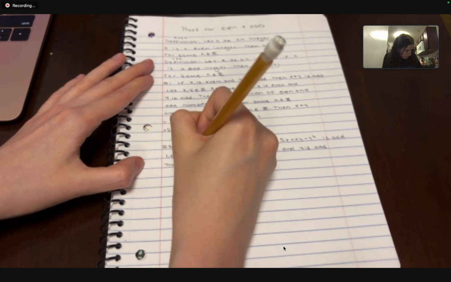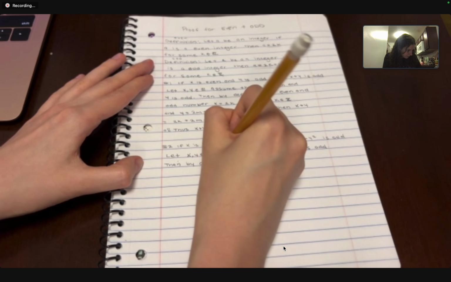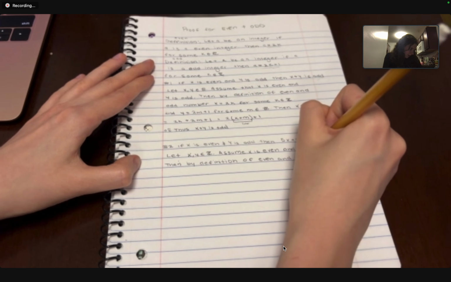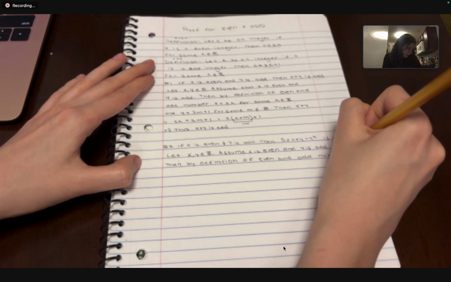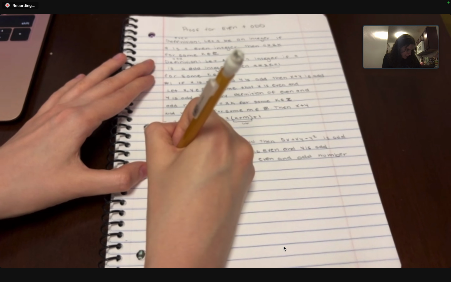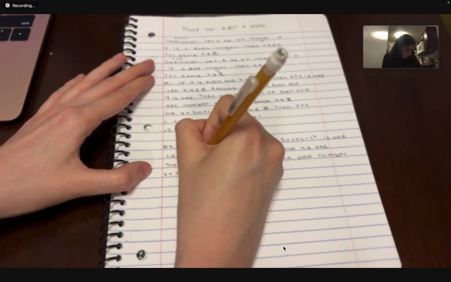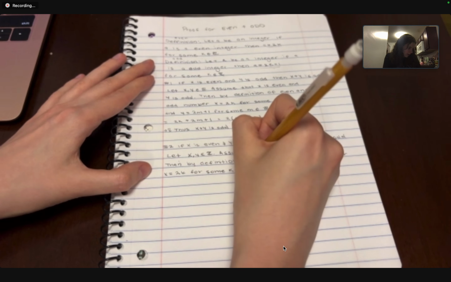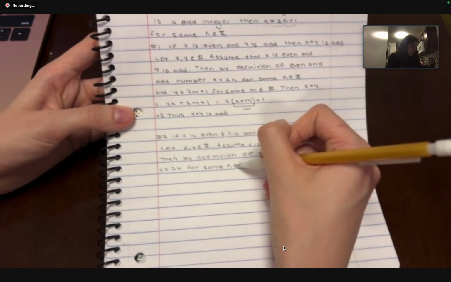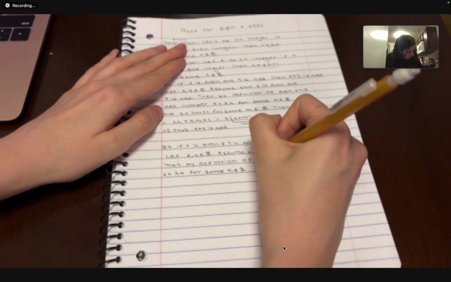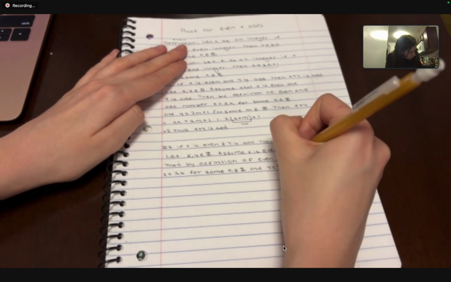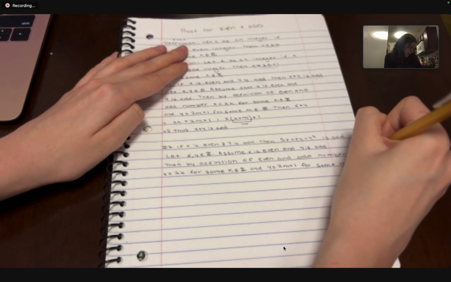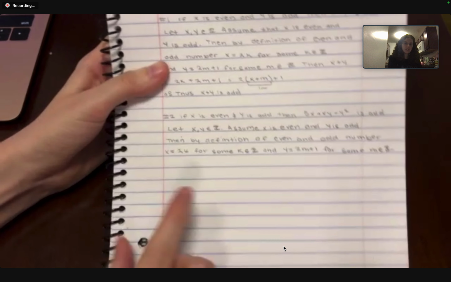Then, by definition of even and odd numbers, we have x equal 2k for some k, and that symbol just means it belongs in, for some k integer, and y, let's use m again, for some m integer. Were you able to get up to this part?